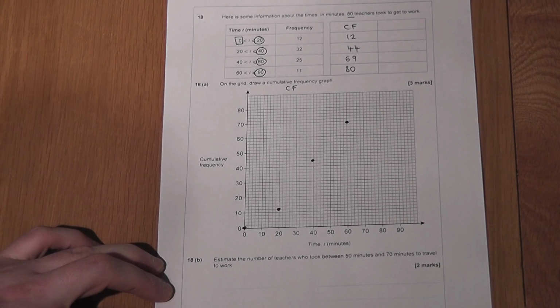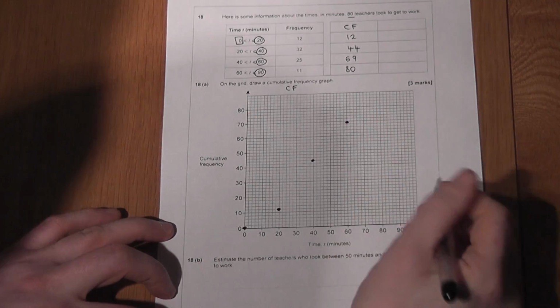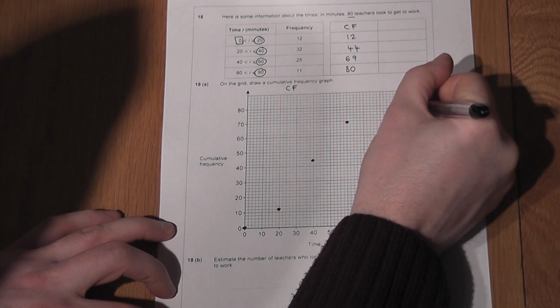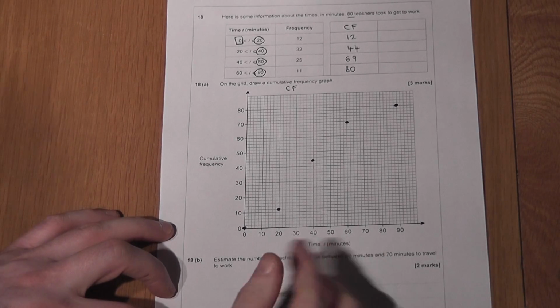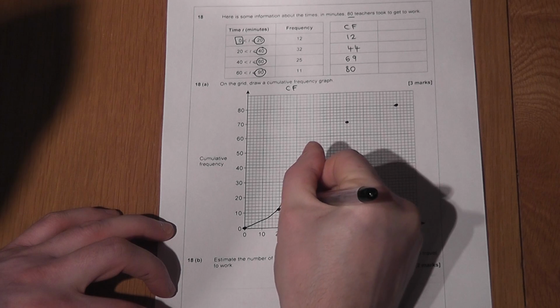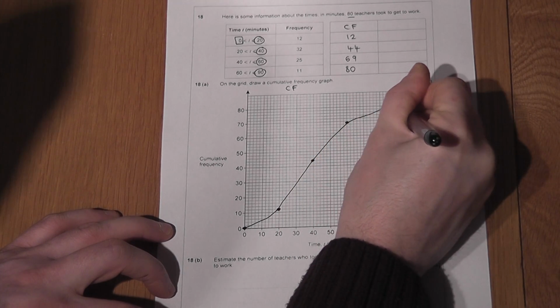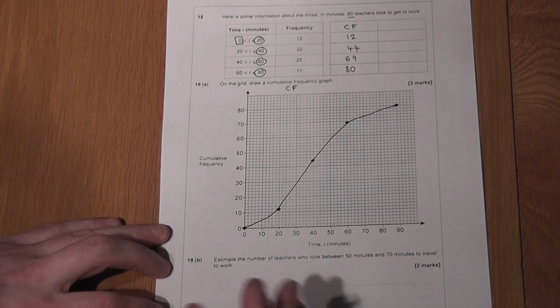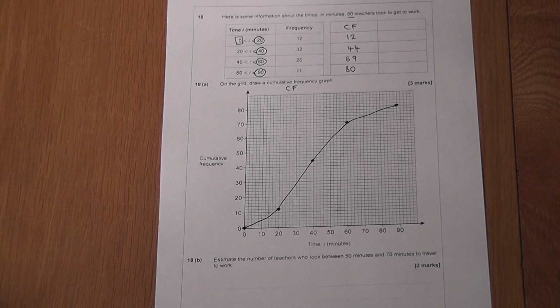Then lastly, 80 people took less than 90. So be really careful here. Let's go to 90 and go up to 80 people. Then we can draw either a curve or a series of straight lines through these coordinates. And this graph always increases up, like so. And that's 3 marks.